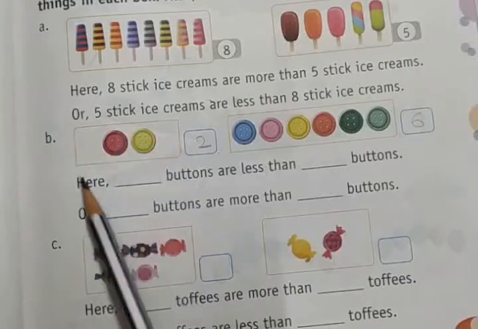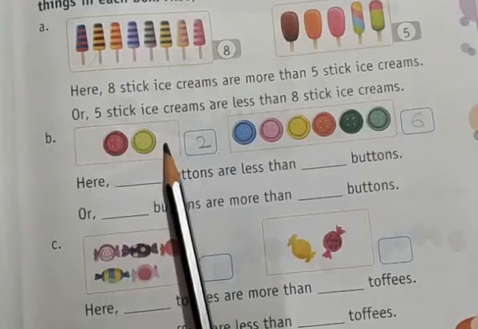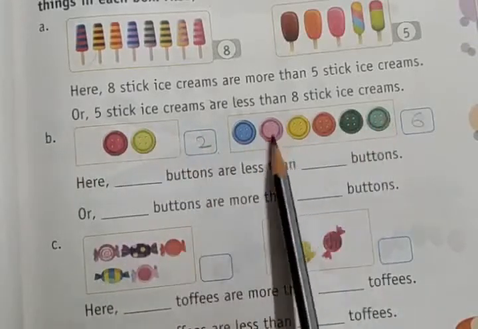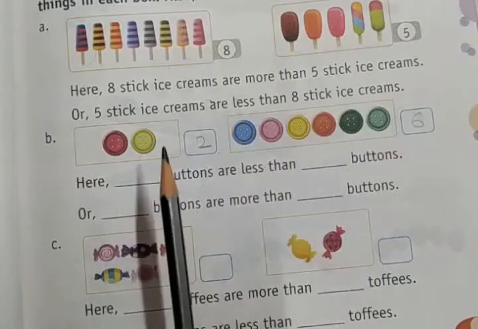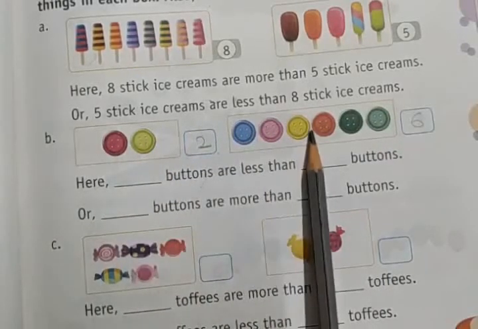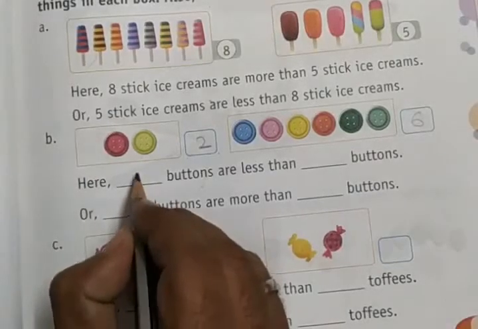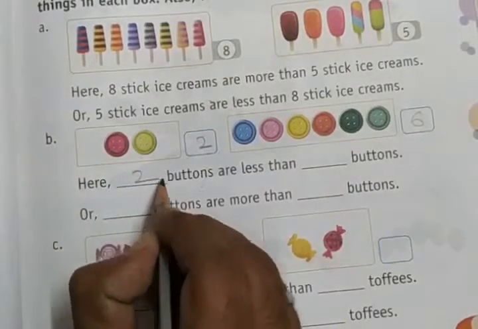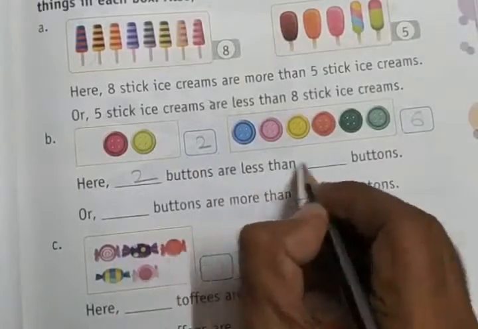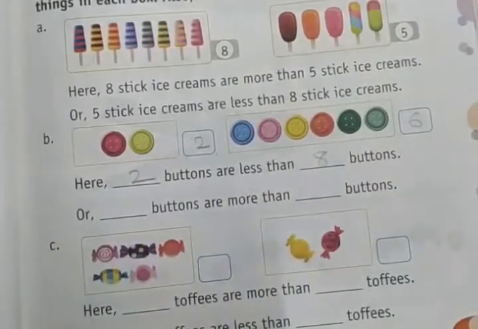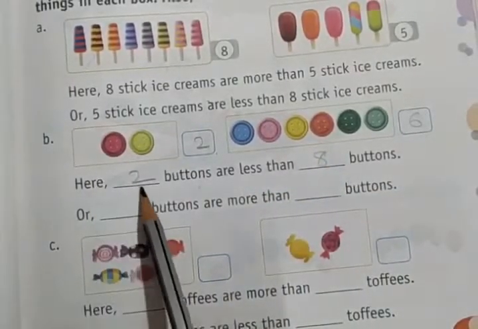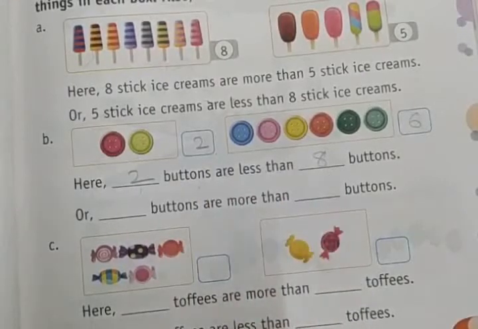Here in this group we find fewer buttons. Here in this group we find more buttons. Fewer buttons, more buttons. Right? Here 2 buttons are less than 8 buttons.